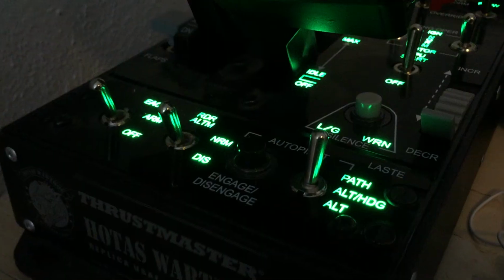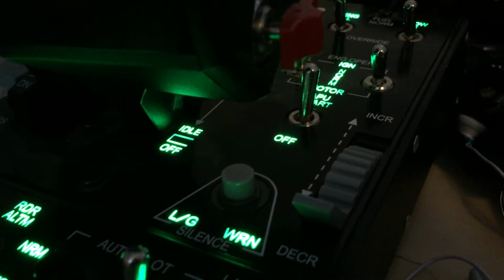Right, so the main problem with the Warthog is that it has two-way switches that only register as one switch. So they're only connected to one signal, one button. It's either pressed or it's released. Let me show you what I mean.